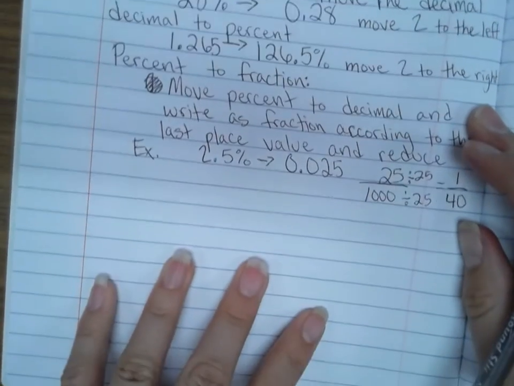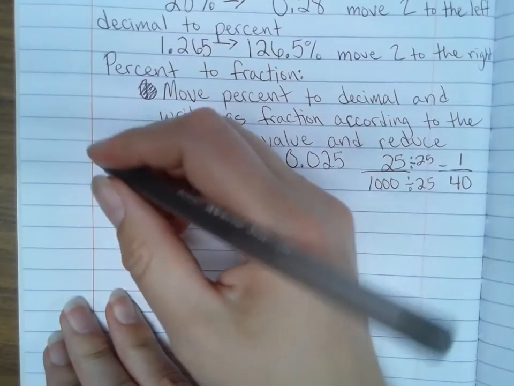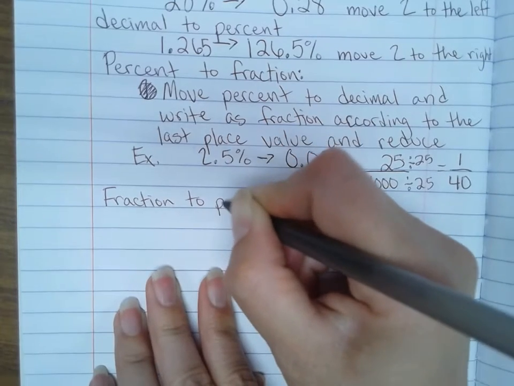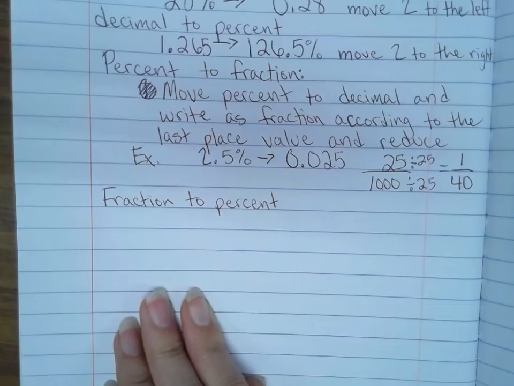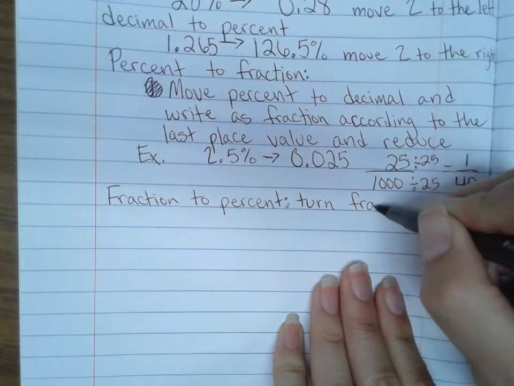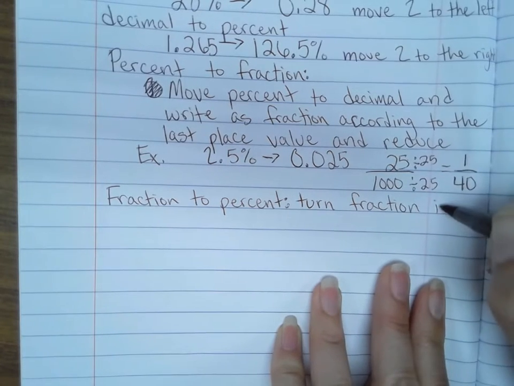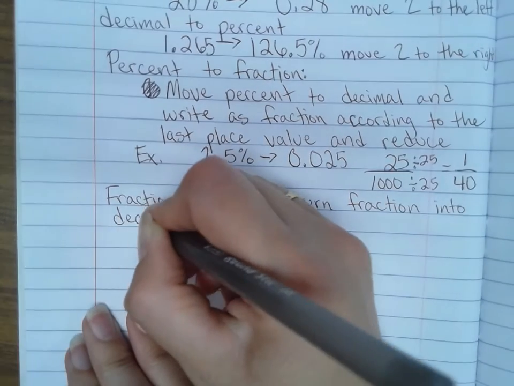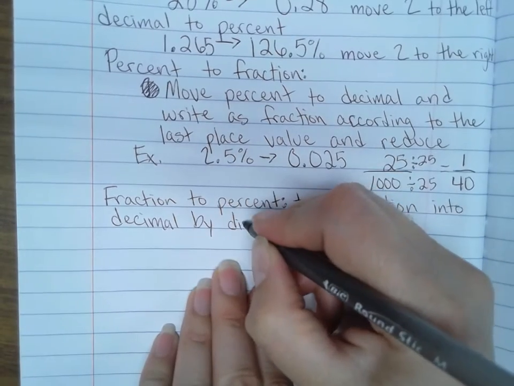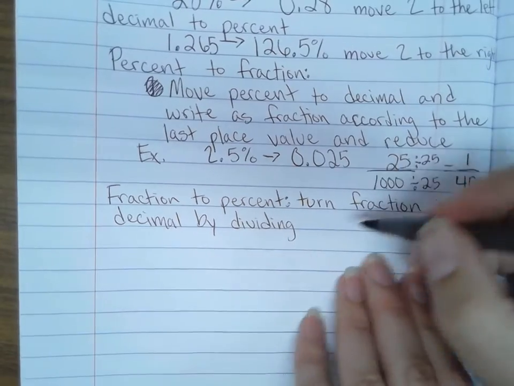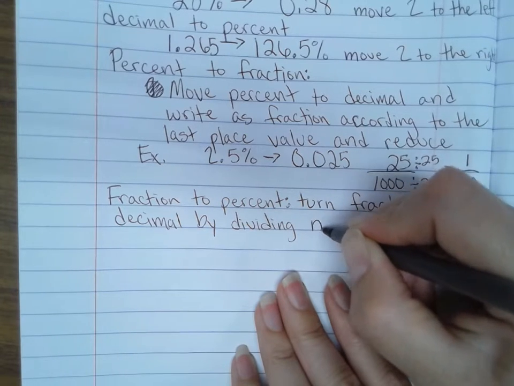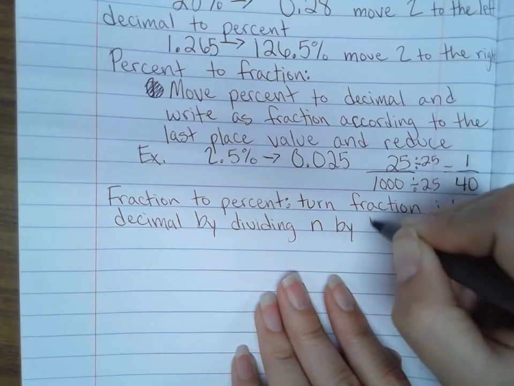Okay, fraction to percent. Turn the fraction into a decimal by dividing the numerator by the denominator.